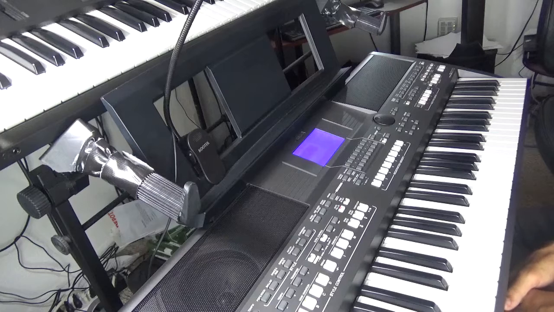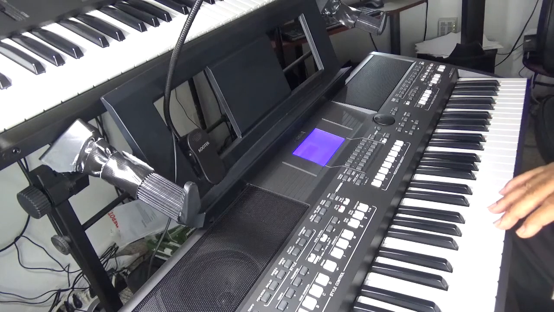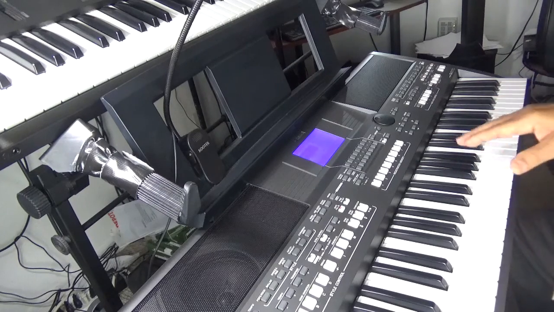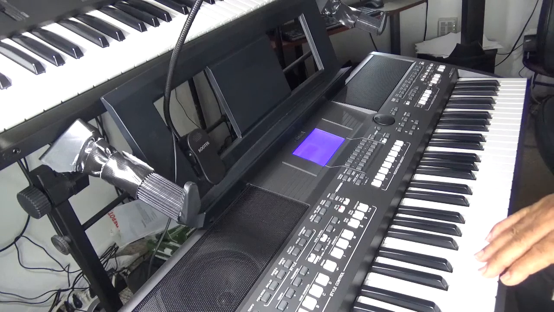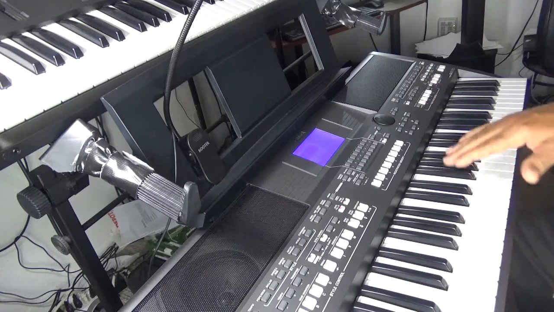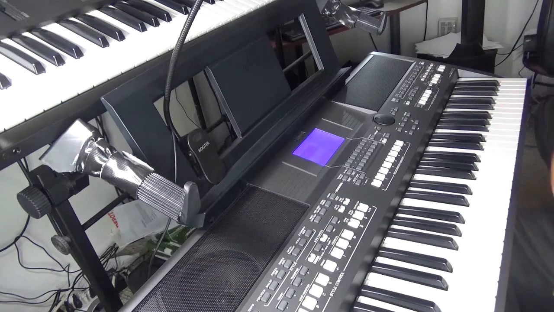The only thing I want the students of the guitar to focus on is to just imagine the keyboard as your fingerboard or your fretboard on the guitar.